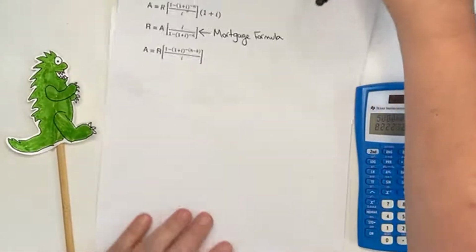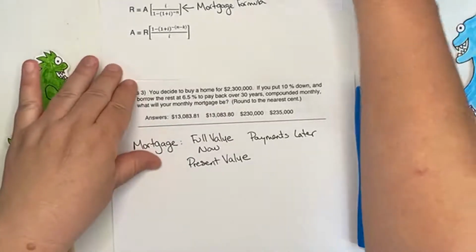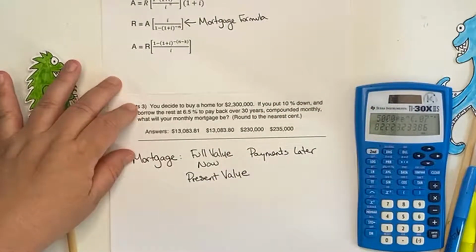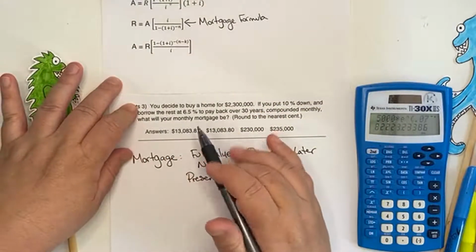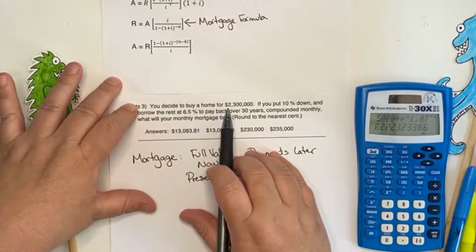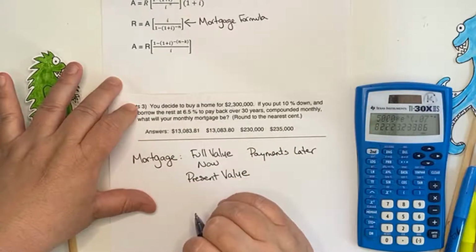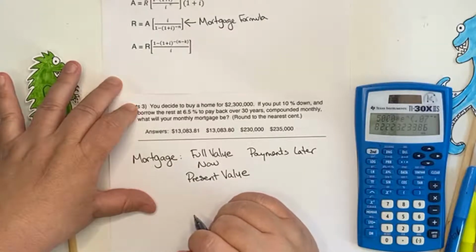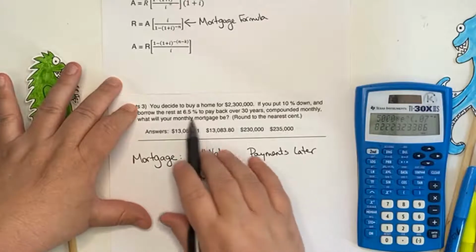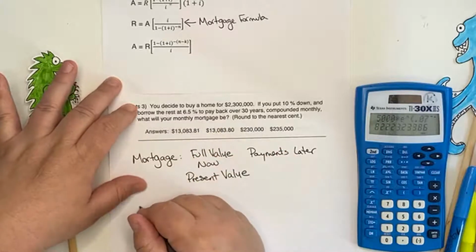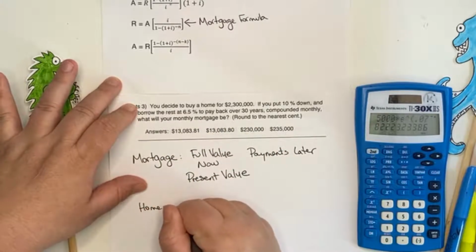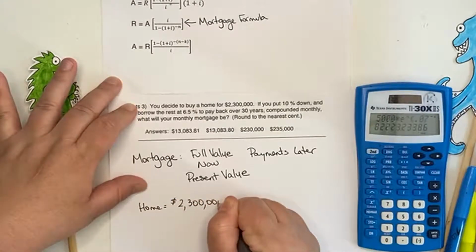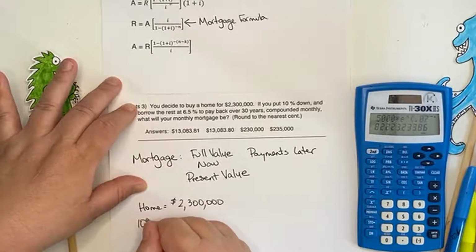Okay, so we've got that sitting there where you can see it. I've decided that you're doing really well. So you're buying a $2.3 million house. Let's see, just for fun, how much it's going to cost per month to pay this thing off. So we've got a couple things. We've got the value of the home, which is $2,300,000. Okay, we're going to pay 10% down.